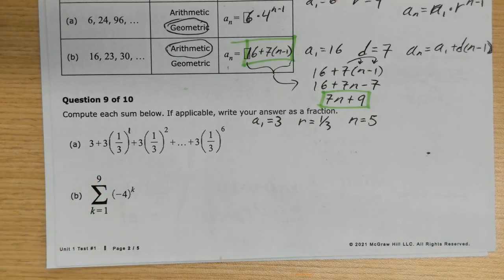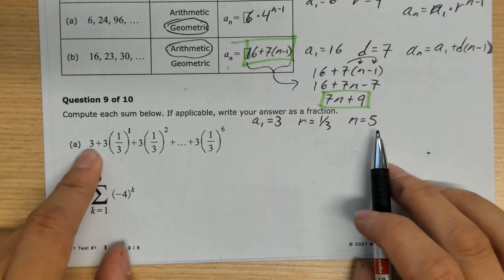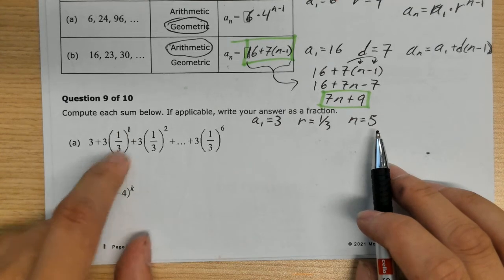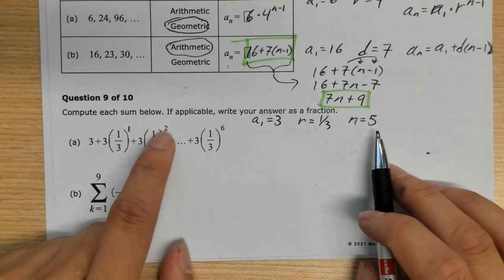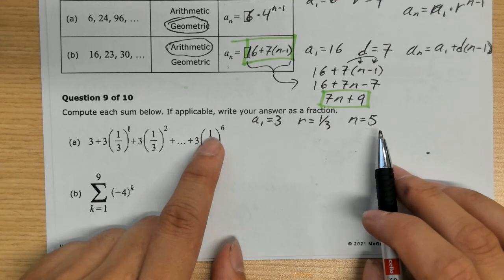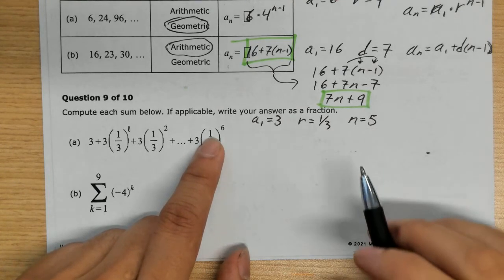Okay guys, I need everyone to quiet down, there are some people asking questions. How is it the 5th? Again, this is the first. The second term is raised to the first. The third term is raised to the second. Wait, what's n? I forgot what n is. n is the number of terms that we're adding together.